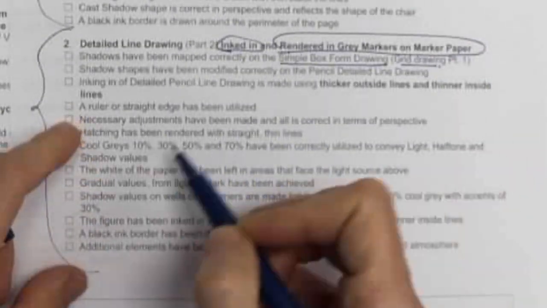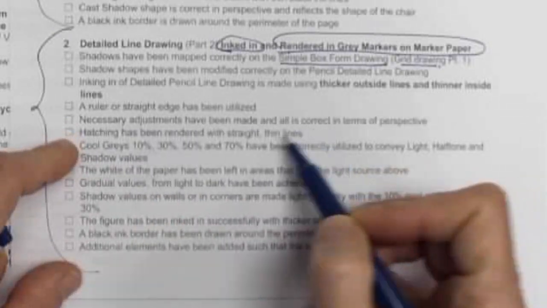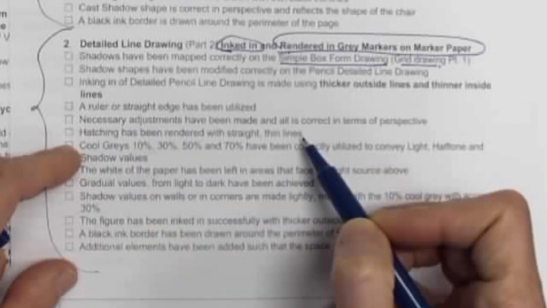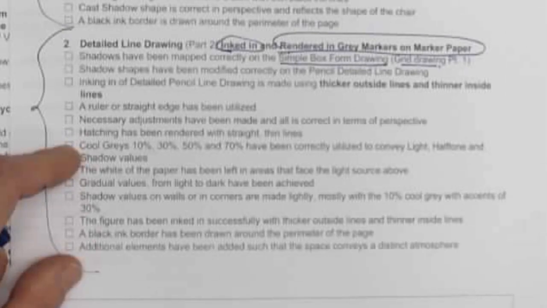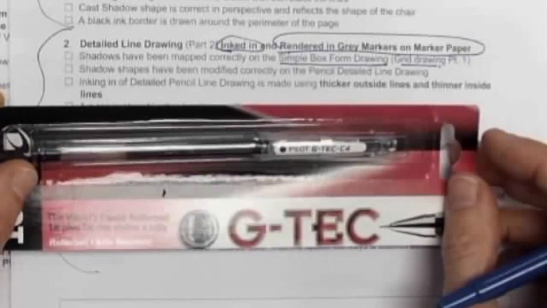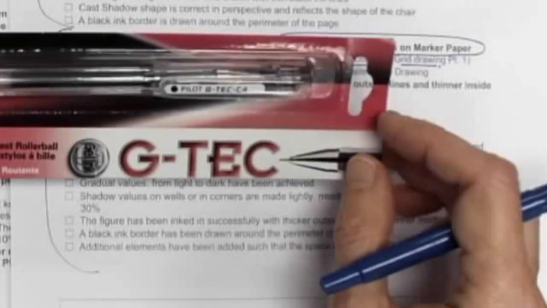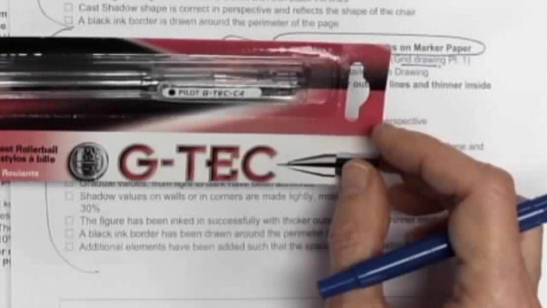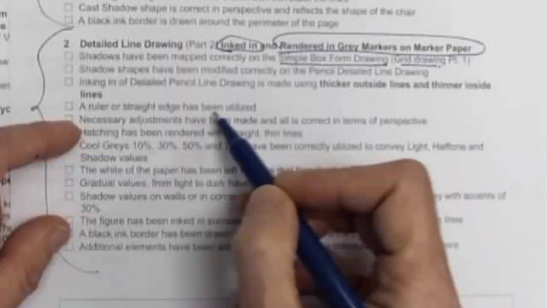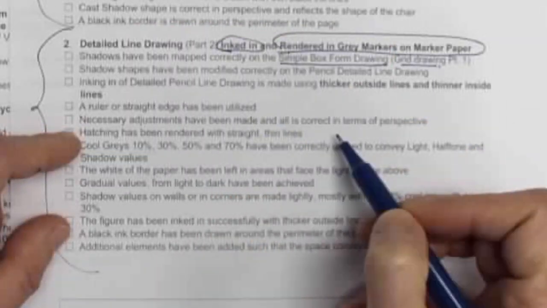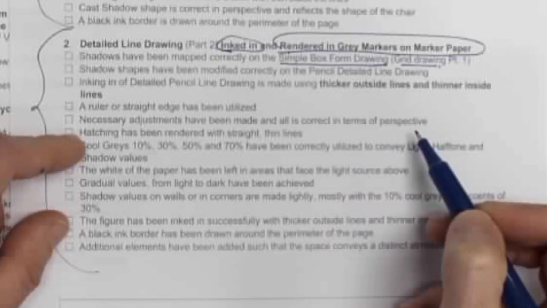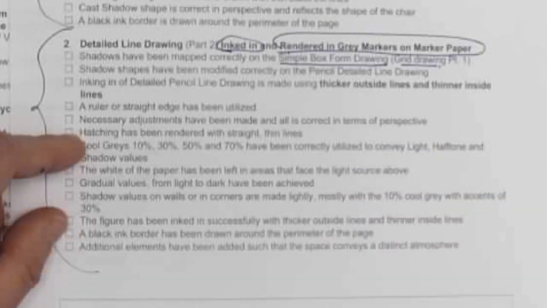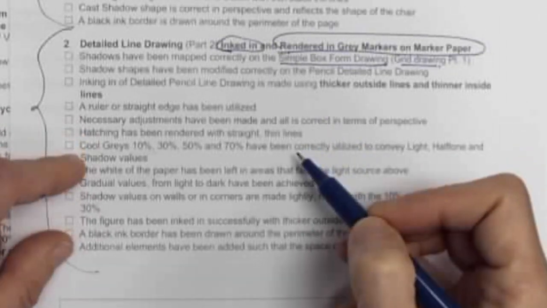And there's video support for all of this. And you're going to do your hatching, but just do it with very skinny lines. In the video, I talk about this pen. It's not necessary. You can get away with a very skinny pigment liner. Use your ruler or straight edge to ink in. Make any adjustments to your perspective. If you left tracing paper on your work, I can point out some things that might need a little work. Otherwise, I'll try to describe it.